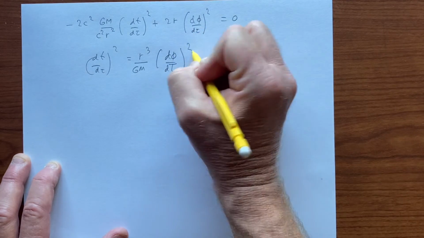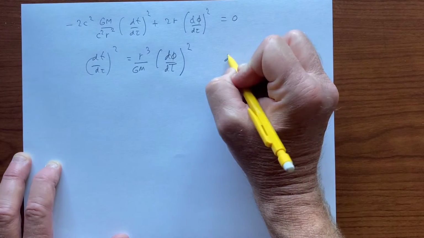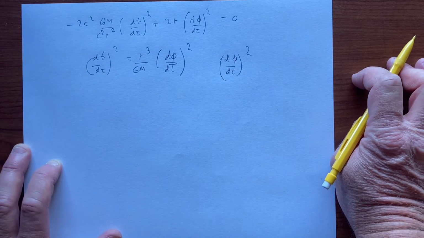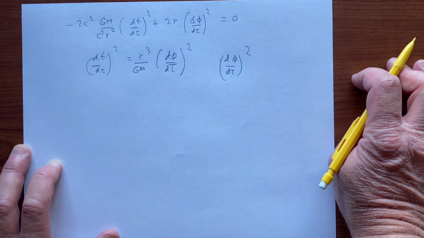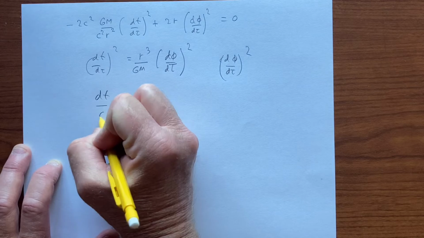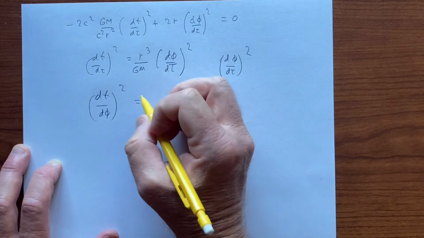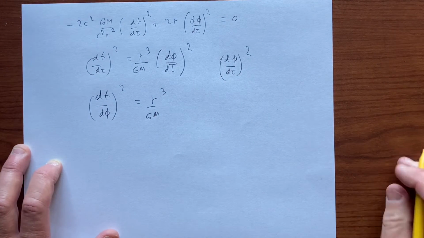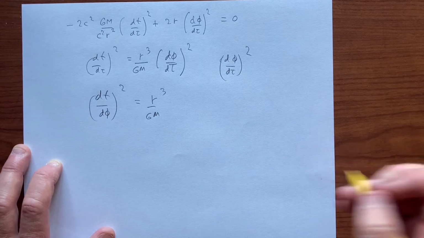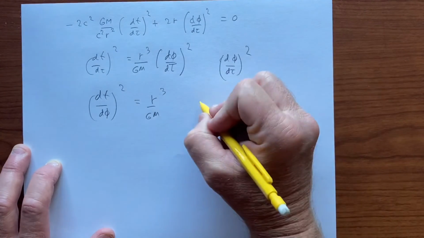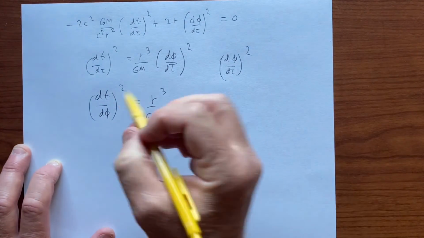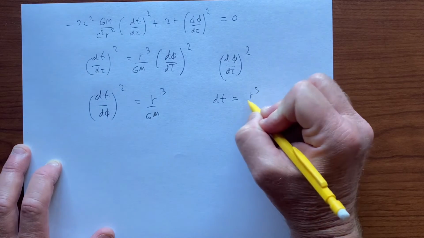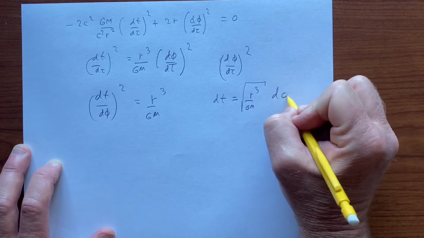and we can divide both by (dφ/dτ) squared, and that gives us (dt/dφ) squared equals r cubed over GM, and therefore dt squared is equal to r cubed over GM dφ squared, and so dt is the square root of r cubed over GM dφ.